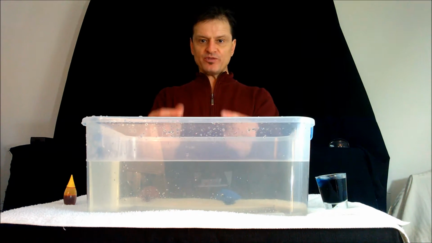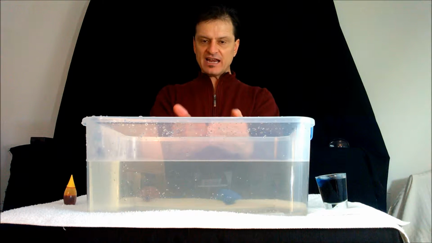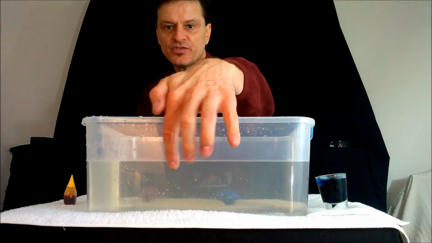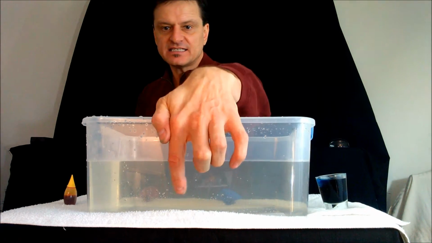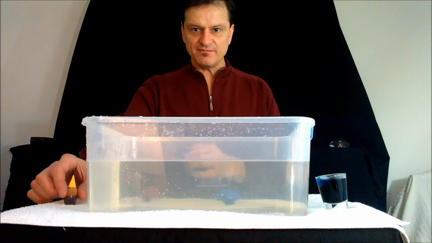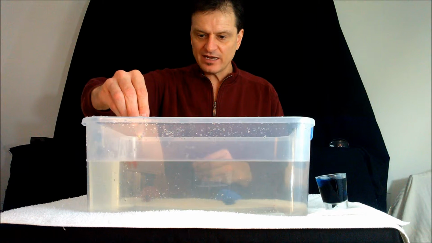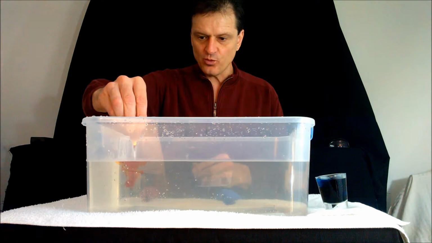When I pour them both into the container of water, they're going to eventually meet together. And I want you to look carefully through the front face to see what happens to the blue and what happens to the red. So here we go. On one side, I begin pouring the red dye. That's the warm air.